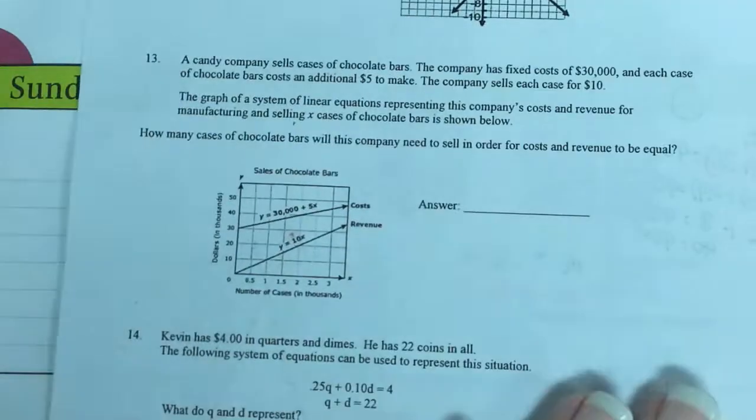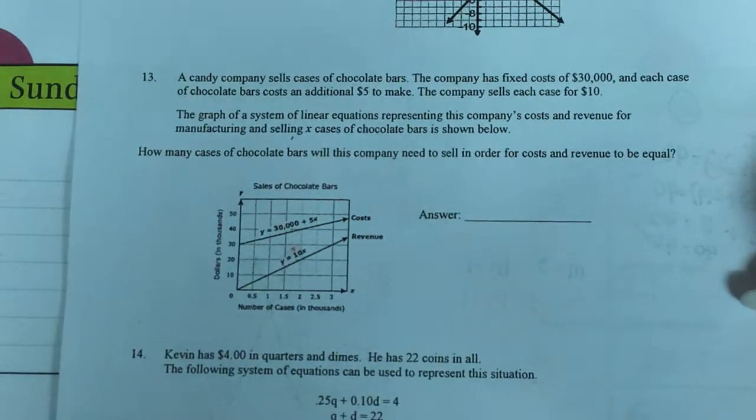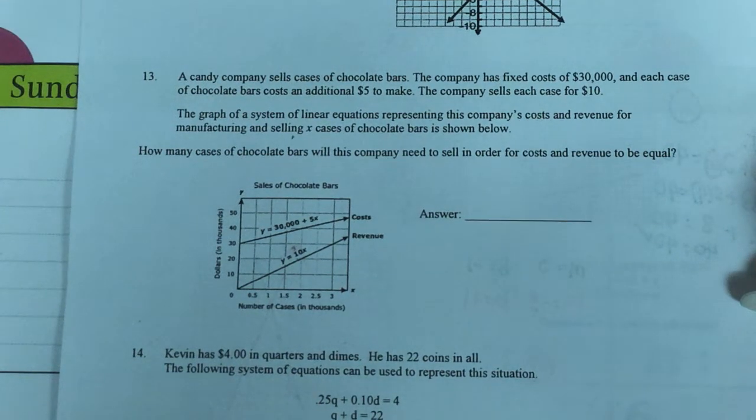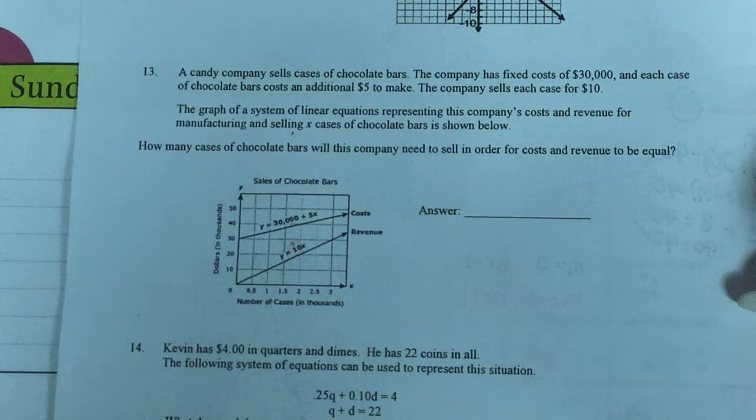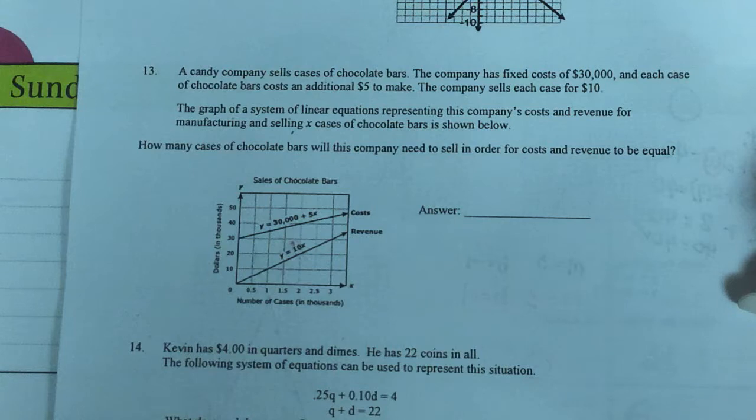Okay, so 13. It says a candy company sells cases of chocolate bars. The company has fixed costs of $30,000, and each case of chocolate bars costs an additional $5 to make. The company sells each case for $10. The graph of a system of linear equations representing this company's cost and revenue for manufacturing and selling X cases of chocolate bars is shown below. How many cases of chocolate bars will this company need to sell in order for cost and revenue to be equal?